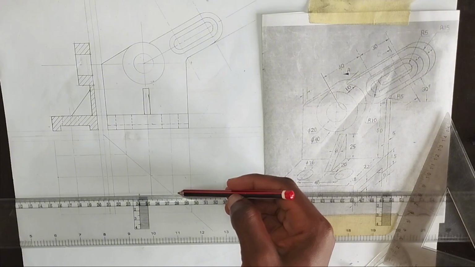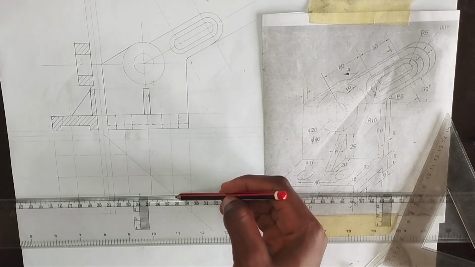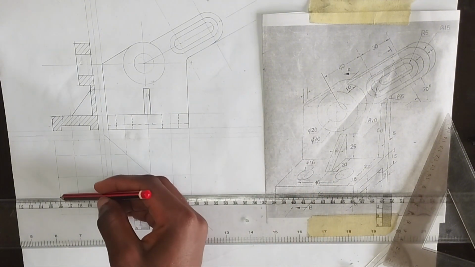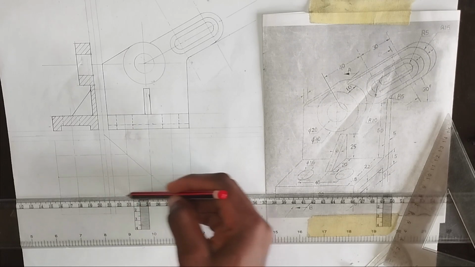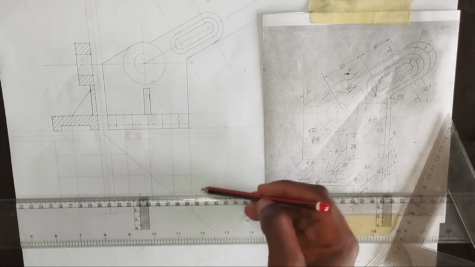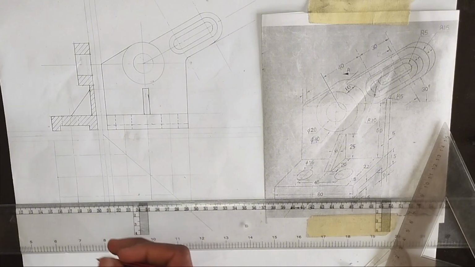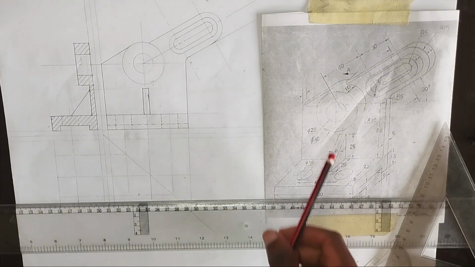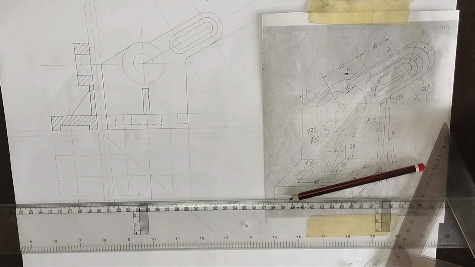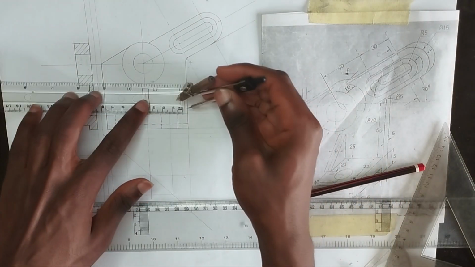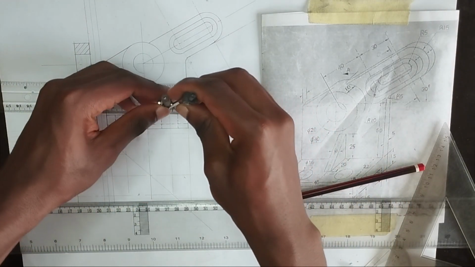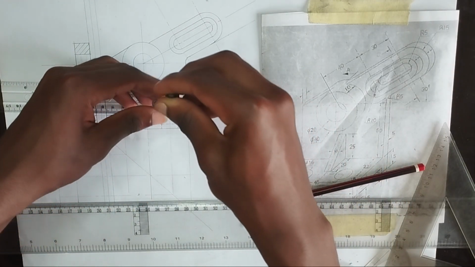Then this one also for the second circle. For the second circle, this is the center line, so we are going to project it also straight to the plan. In order to draw the circle, we have been given the diameter to be 16, so I'm going to pick 8mm as the radius.